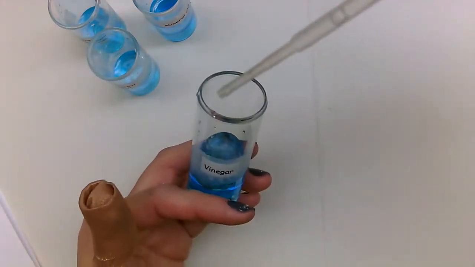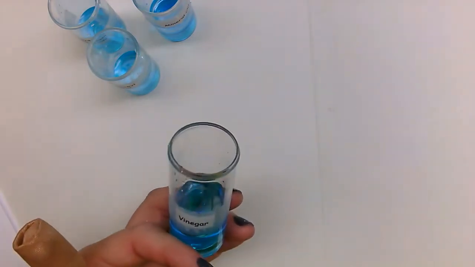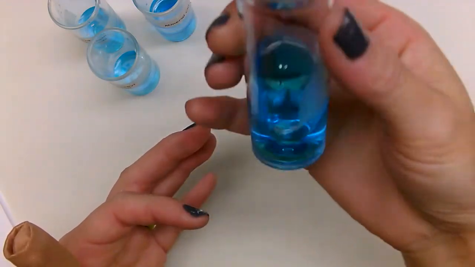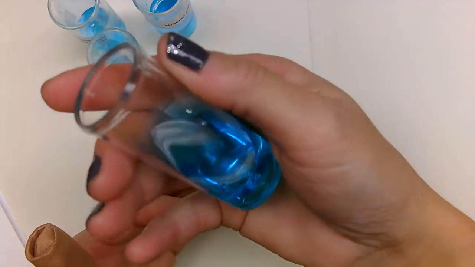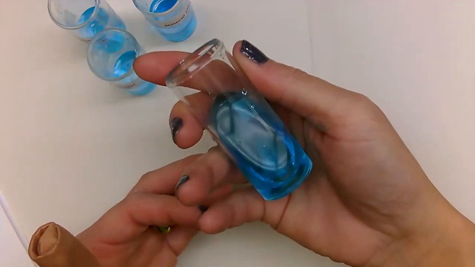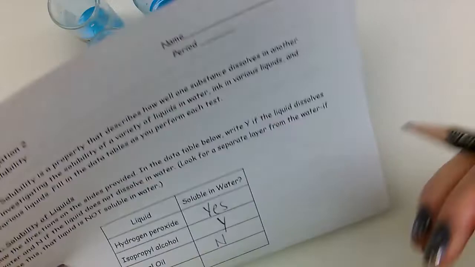Again, this is water with food coloring, and I'm going to add some vinegar, about 10 drops. I'm going to swirl to mix. Take a look, and you can see that it all looks just like blue water. Okay, it all looks like blue water. So we're going to say that vinegar is soluble in water.